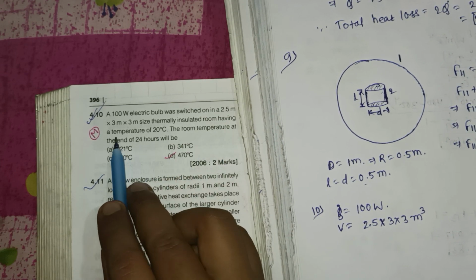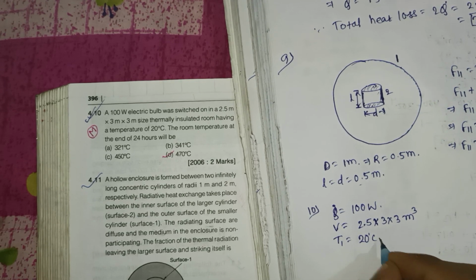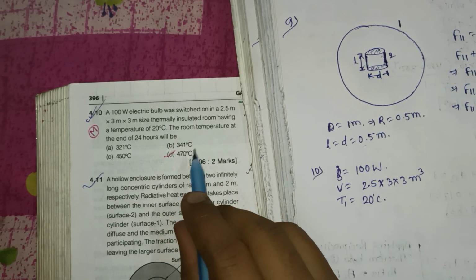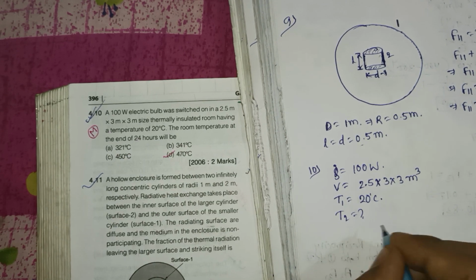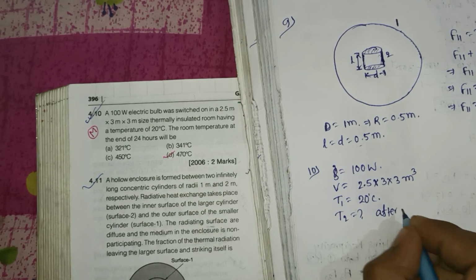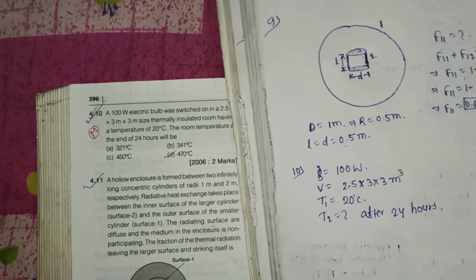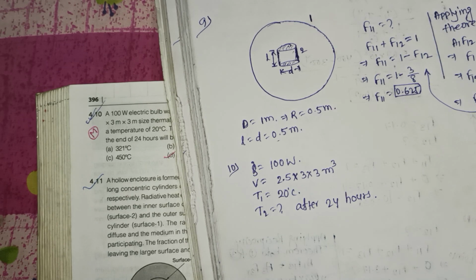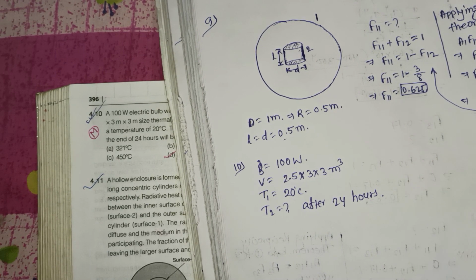The initial temperature T1 equals 20 degrees Celsius. After 24 hours, what is the final temperature T2? How do we calculate the value of T2?